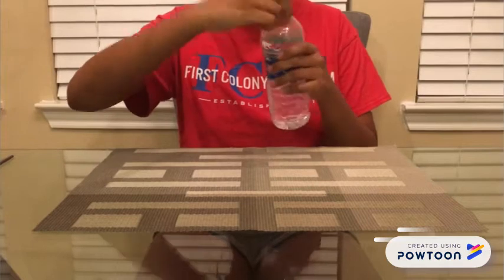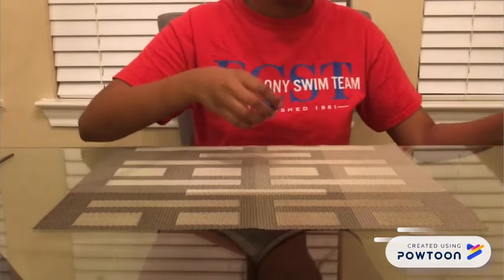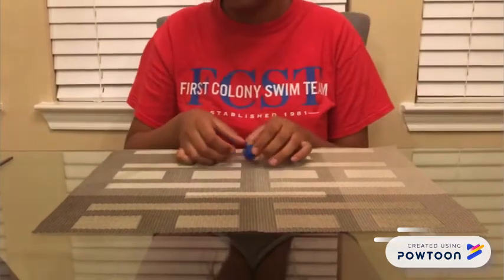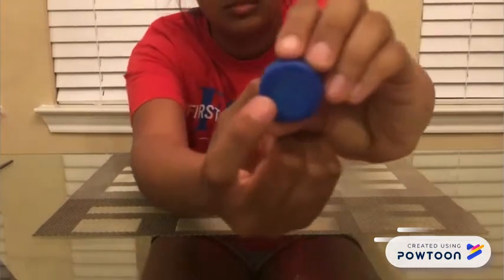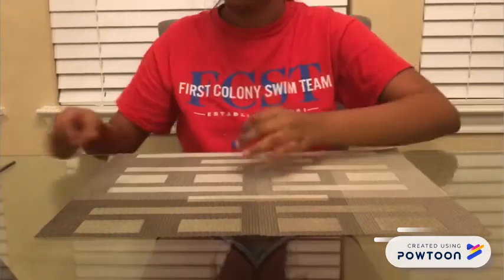For the first part of the procedure, take your water bottle and empty out the water. Then take the bottle cap and use your scissors to poke 2 holes into it. Finally, ensure that the holes are large enough so that the straws are able to slip into the cap.